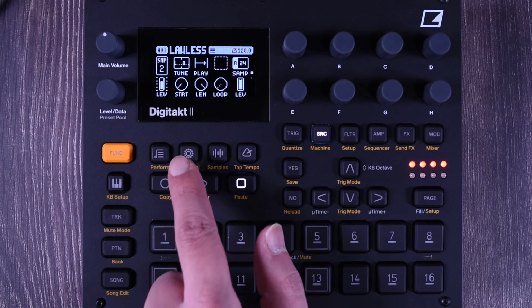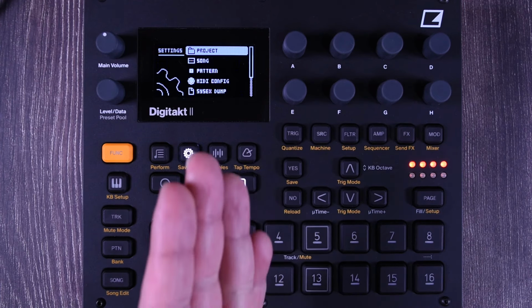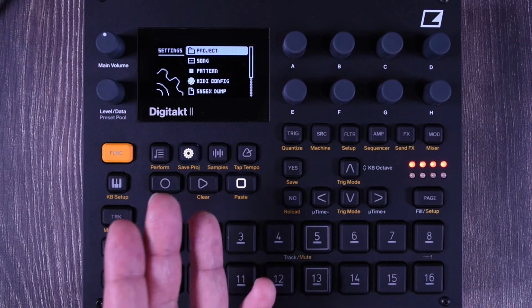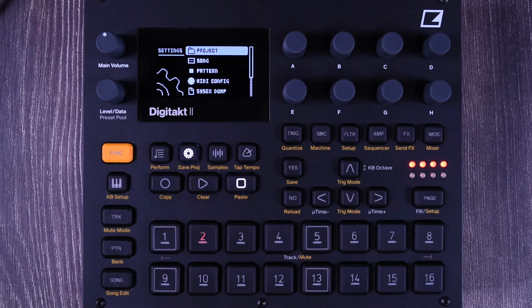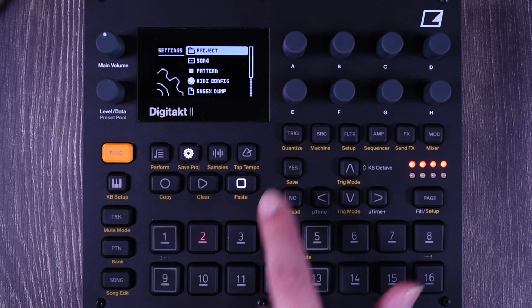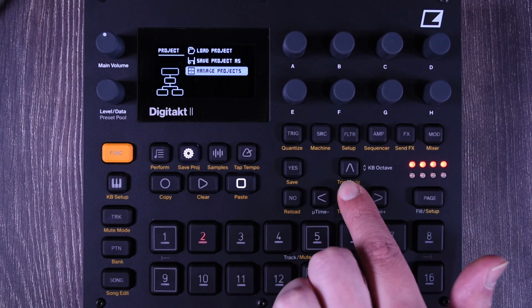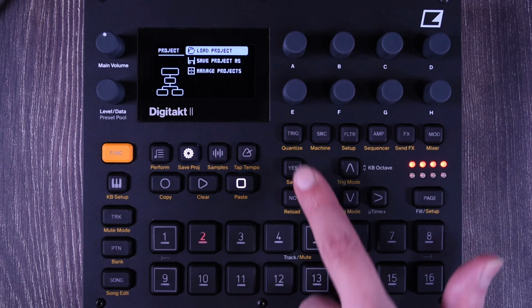If you go to the settings, this is the icon for the settings. Right here, you see the projects, and right here, when you're on the screen, or maybe the folders, you can use yes and no to navigate the different parts. I want to go to projects, I'm going to press yes. And right here, you can load, save your projects, or manage the projects. I'm going to show you the difference in a minute.